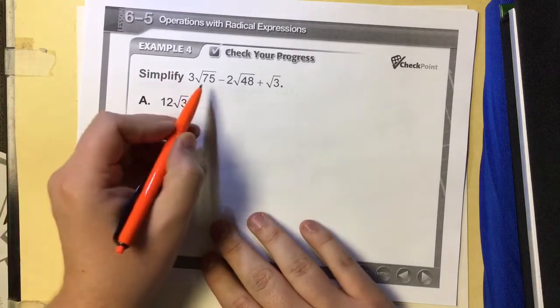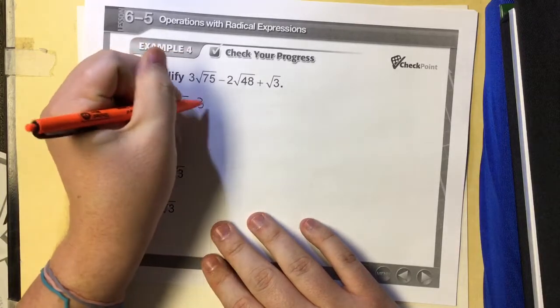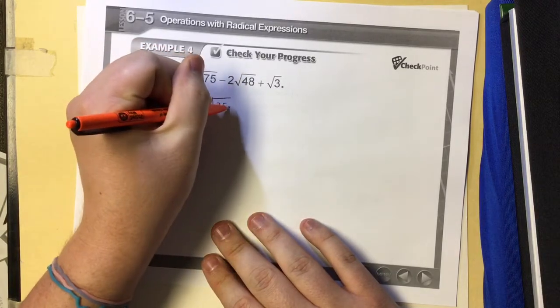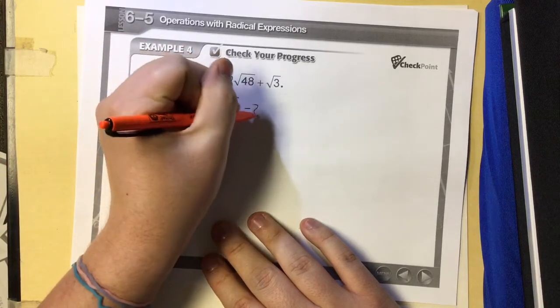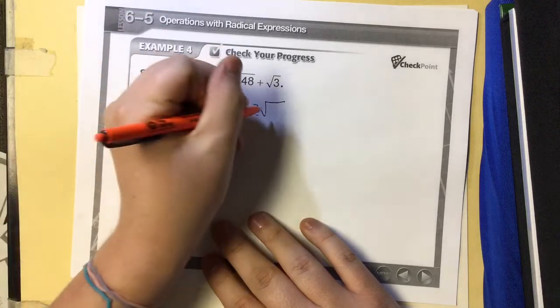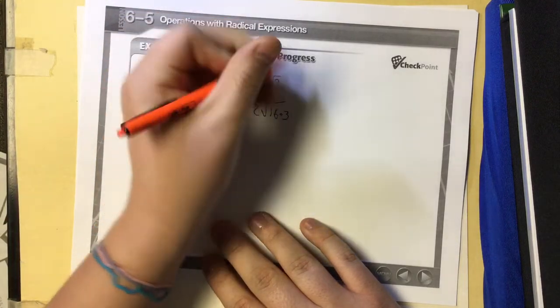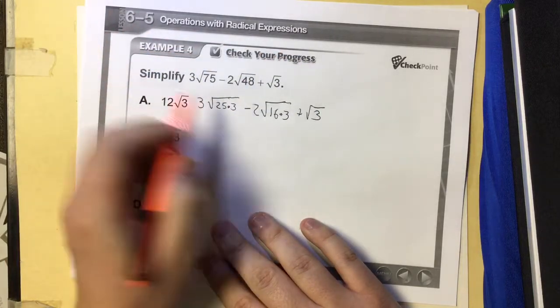Right here, again, the square root of 75, I notice that that is 25 times 3, minus 2 times the square root of 48. 48 is 16 times 3, and plus the square root of 3. The square root of 25 is 5.